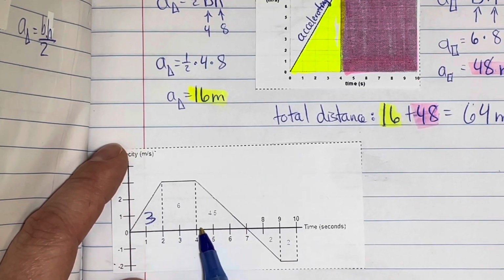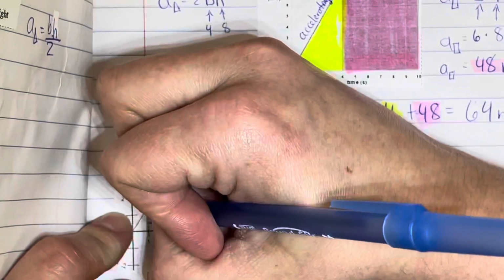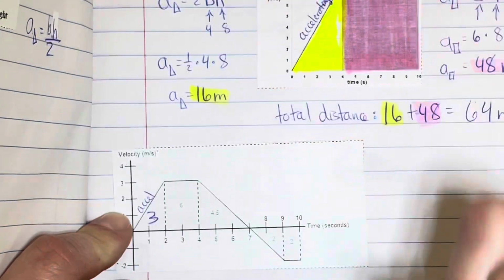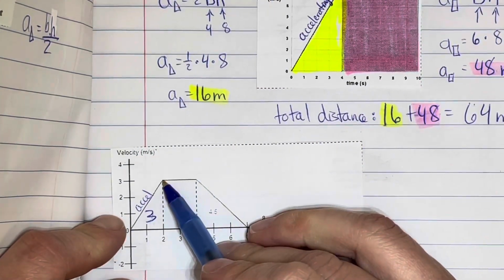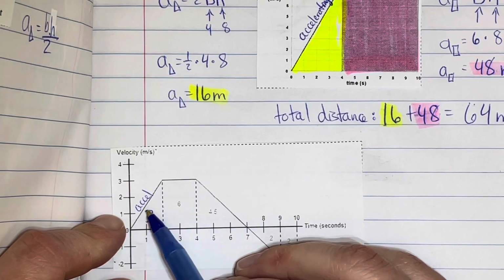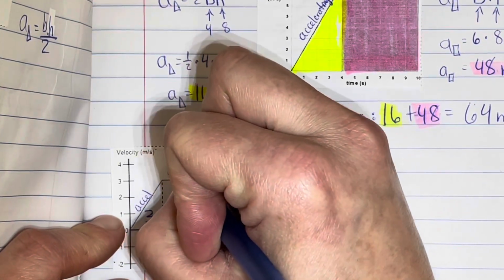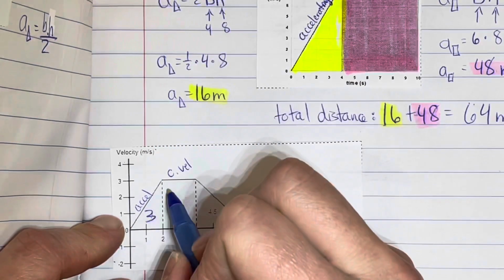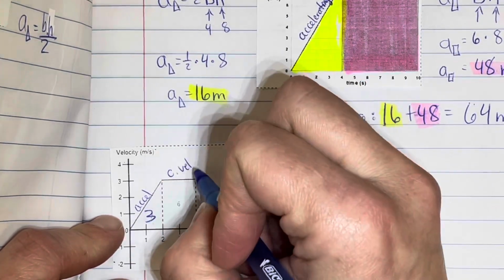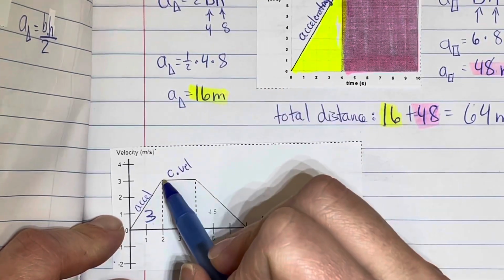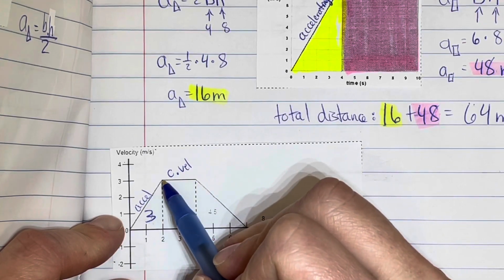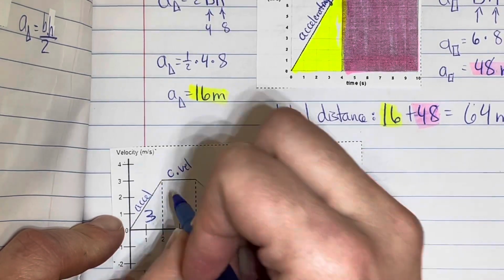Okay, during the following 2 seconds, so here we have accelerating. During the first 2 seconds it was accelerating. It traveled a total of 3 meters while it was accelerating those first 2 seconds. Then we have a constant velocity. And that constant velocity for 2 seconds at 3 meters per second, it traveled a total of 6 meters.